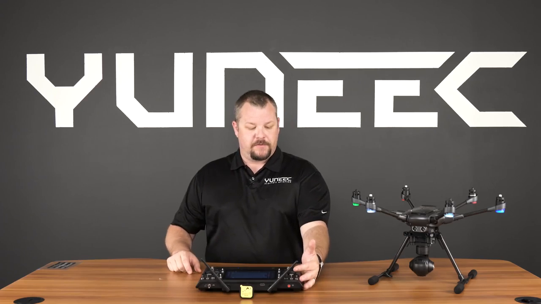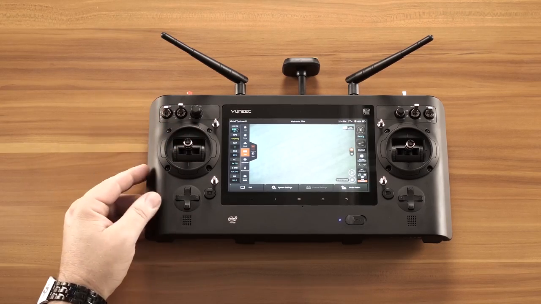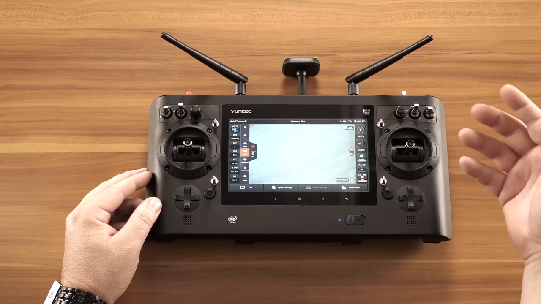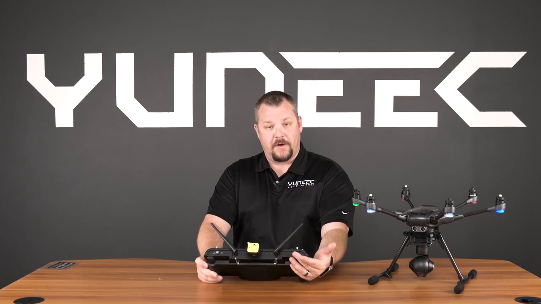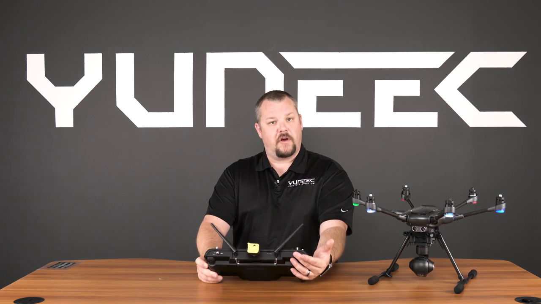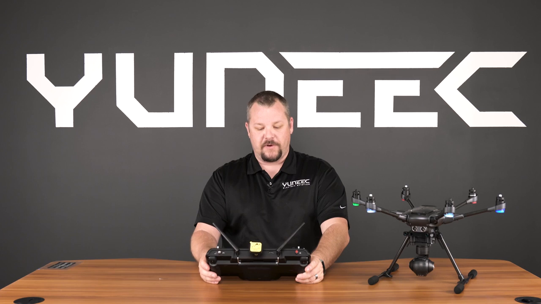Your left side gimbal stick controls your altitude and your yaw or spin direction. On the right side is our lateral movement. On the top of the transmitter, you'll notice a red start-stop button. When held for 3 seconds, this will start or stop your rotors. On the right side, we have our landing gear retract switch.